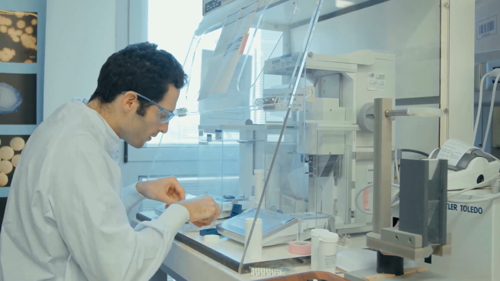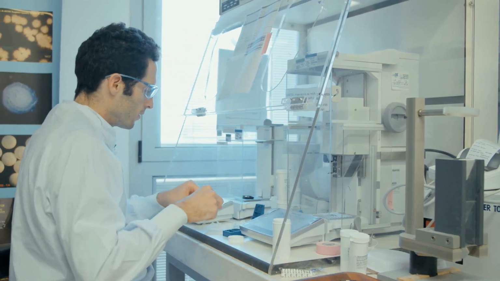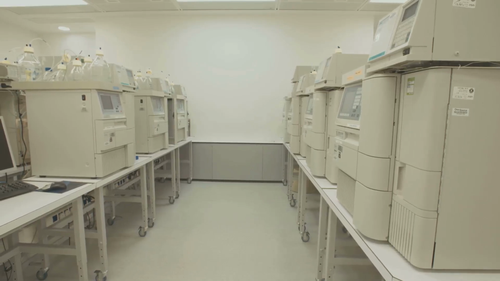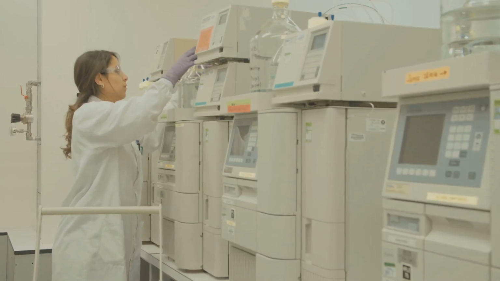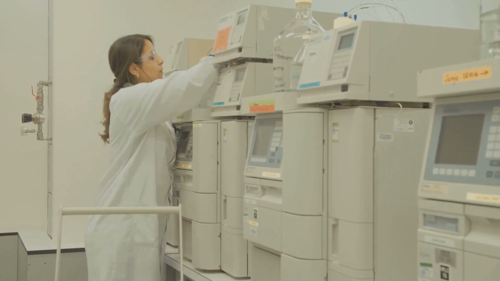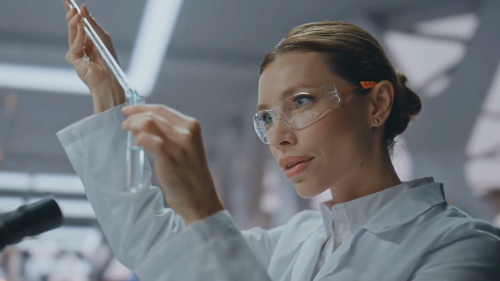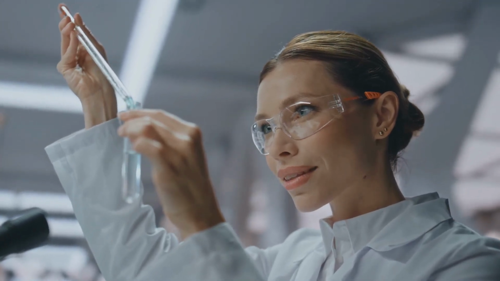Instrumental analysis provides precise and accurate measurements critical for quality control. Let's look at some common techniques. Gas chromatography, or GC. Its purpose is to separate and analyze volatile compounds. It's commonly used for purity testing and quantifying active ingredients.